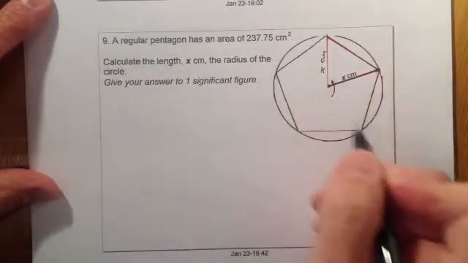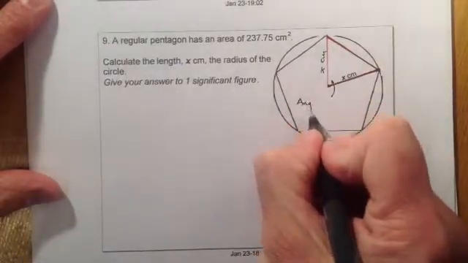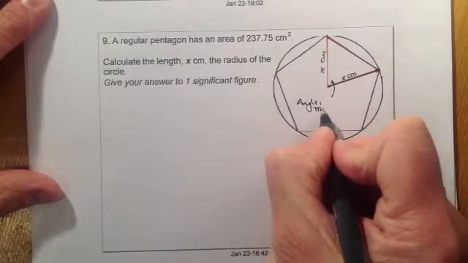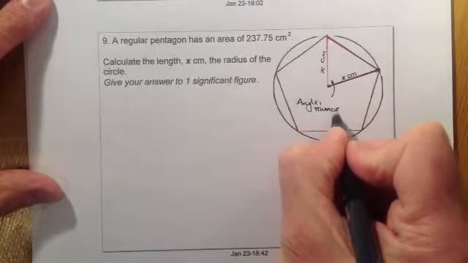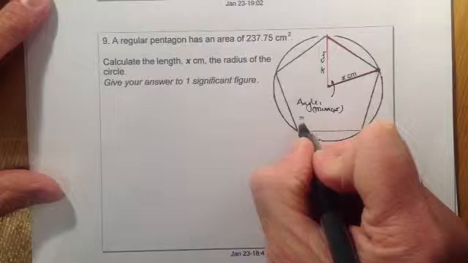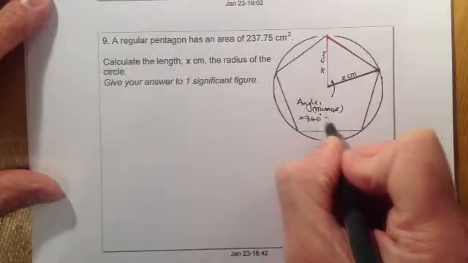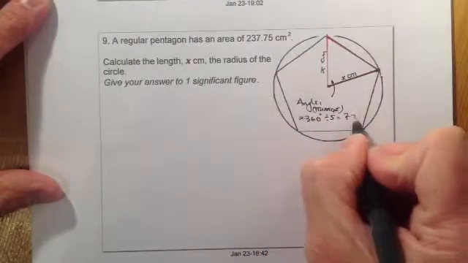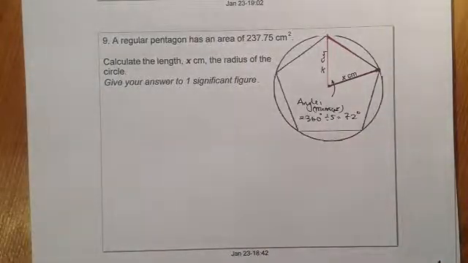So the angle in the triangle is going to be equal to 360 divided by 5, and that's going to give me 72 degrees. Okay, it's a calculator question, this one here, and let's go ahead and try and solve that.